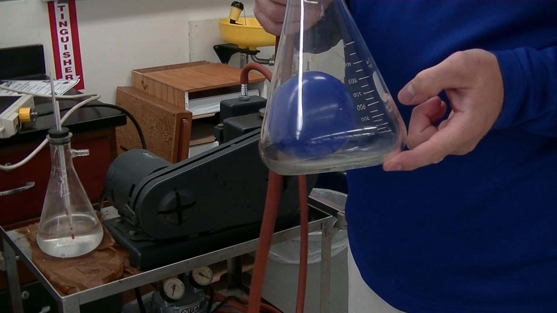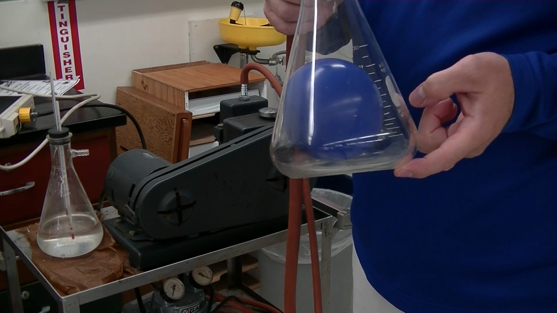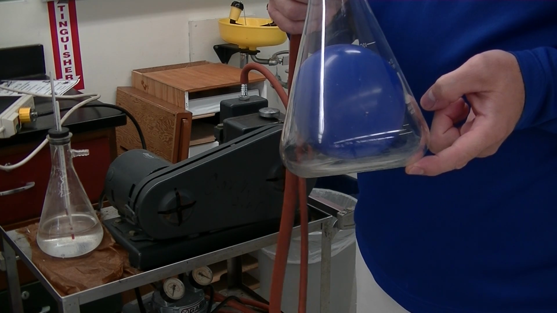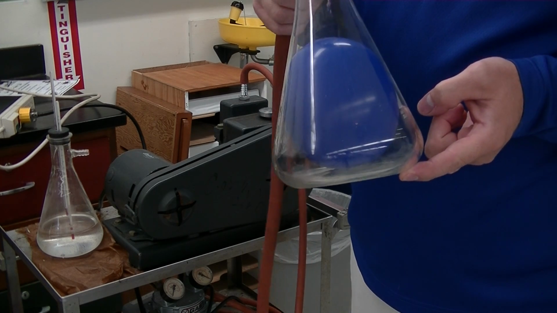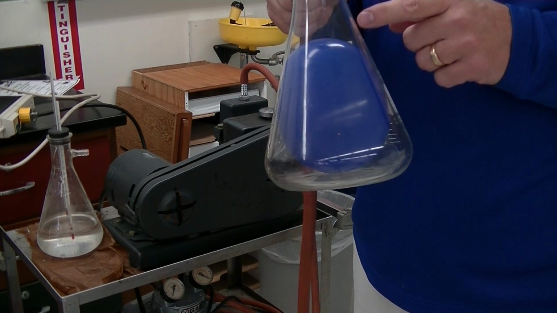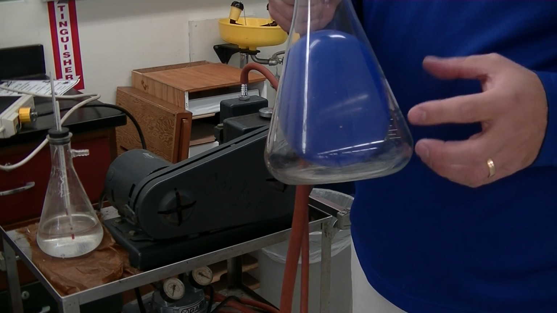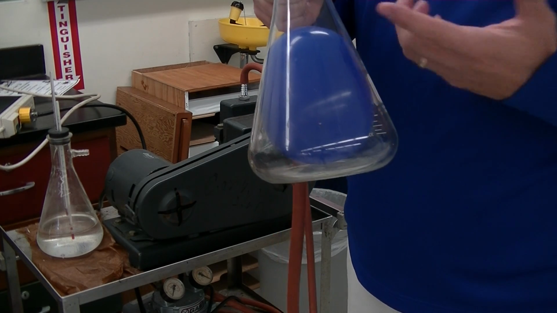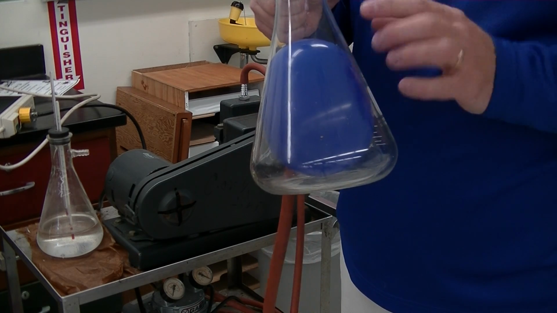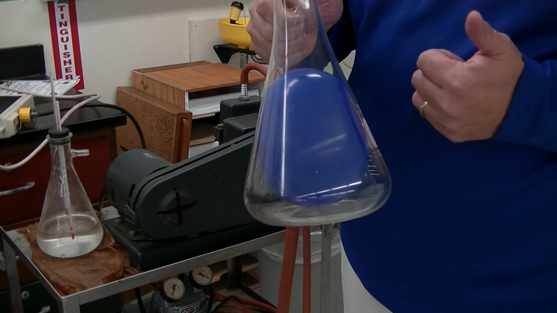You can see clearly that the balloon is expanding in size. And the reason why the balloon is expanding in size is because we're decreasing the pressure outside the balloon, and the balloon's increased pressure inside is allowing it to expand. And it gets to a point where it can't expand anymore because we cannot decrease the atmosphere in there any more than this with this pump.